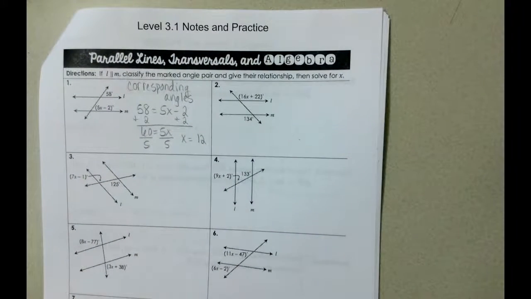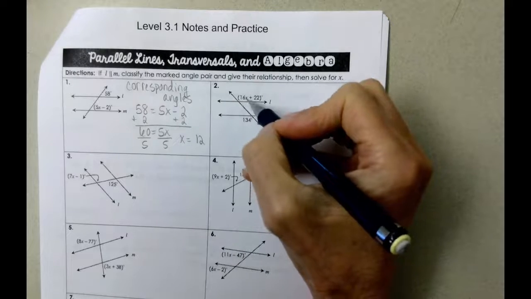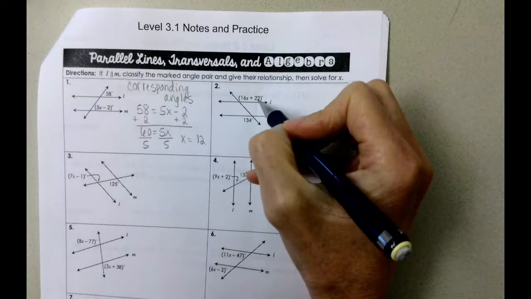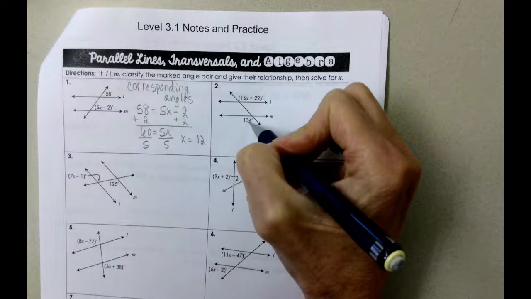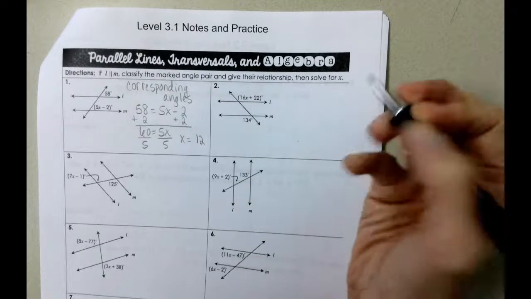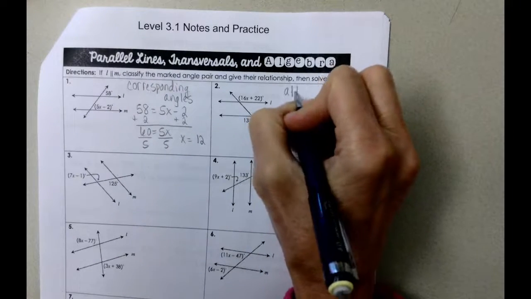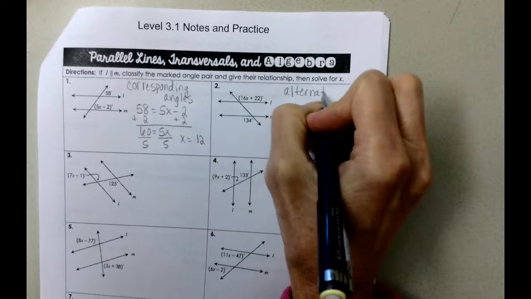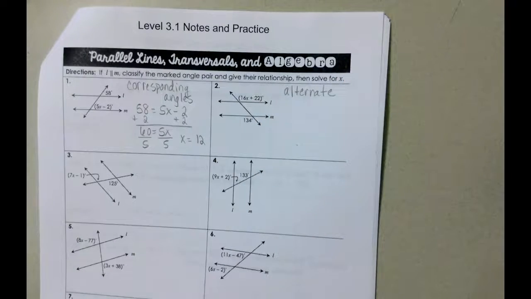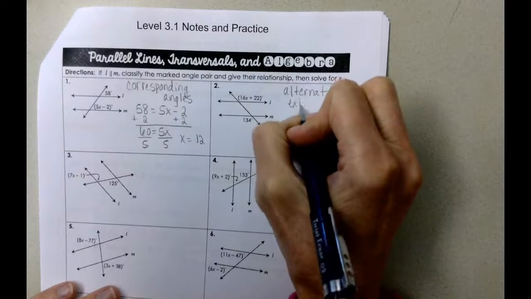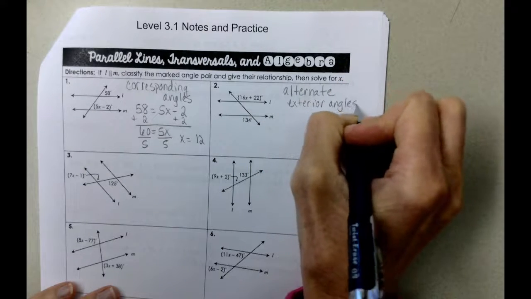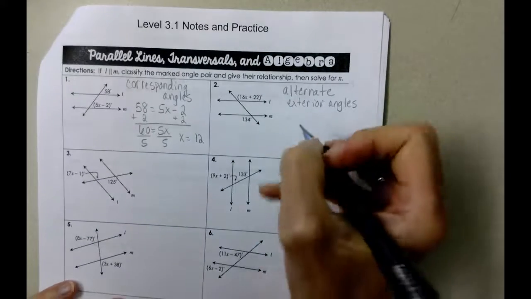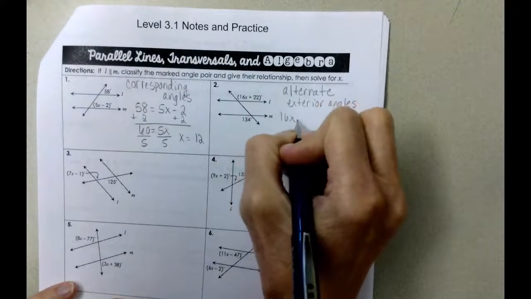When we look at problem number 2, 16x plus 22 is on top of the parallel line and to the right. 134 is on the bottom of a parallel line and to the left. So first of all, we're dealing with alternate angles. They're on either side. And since these are above and below the parallel lines, these are alternate exterior angles. What we know about alternate exterior angles is that they have the same value.